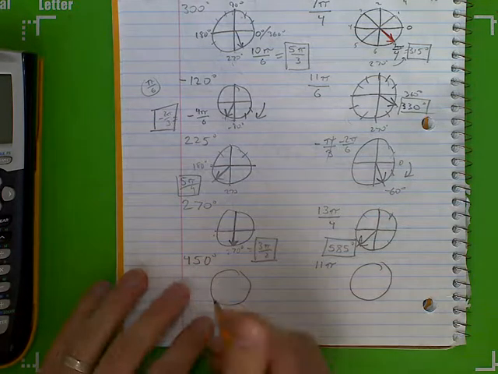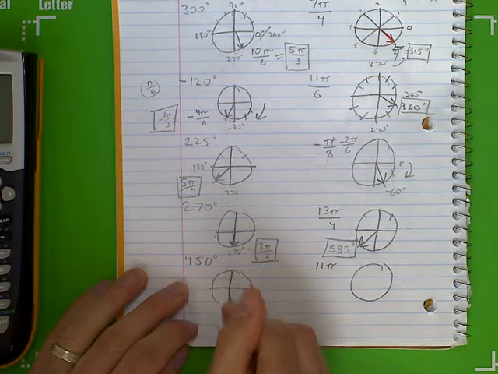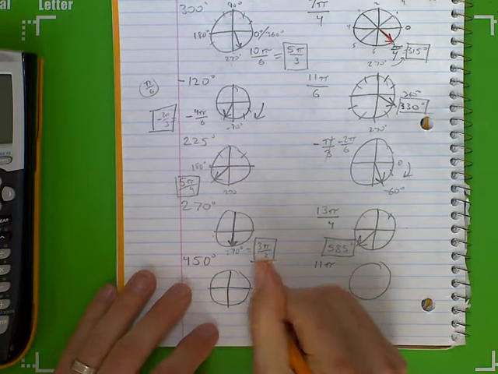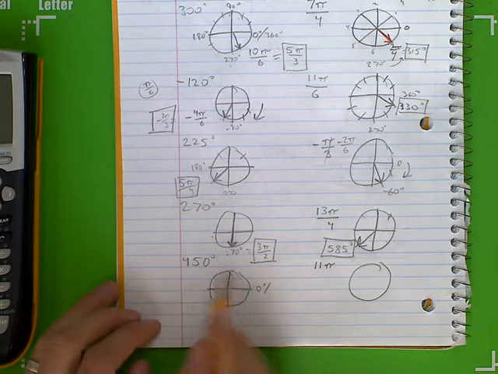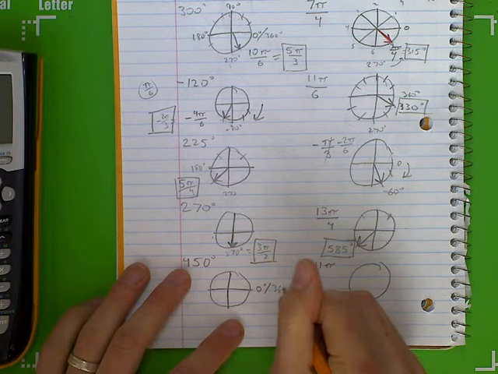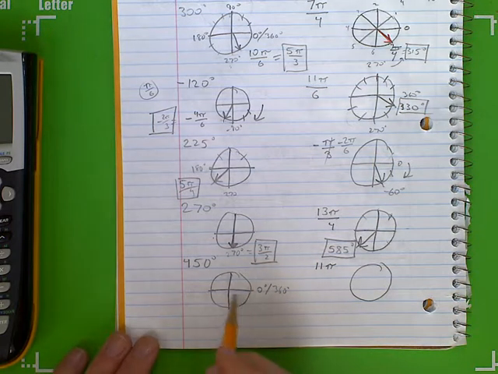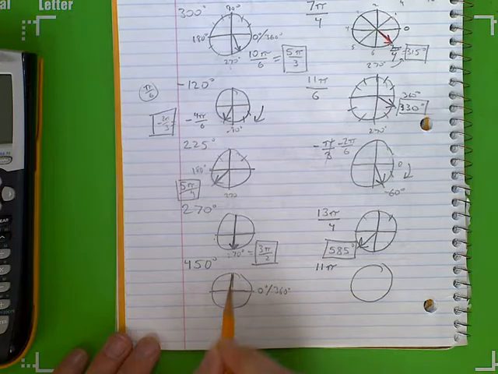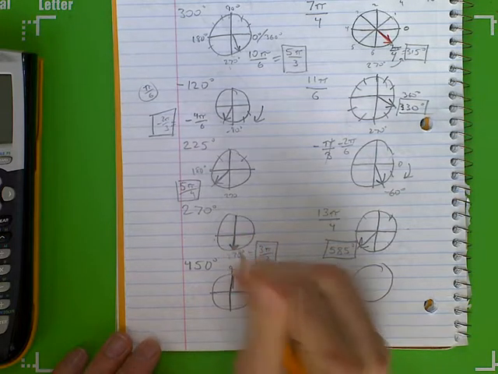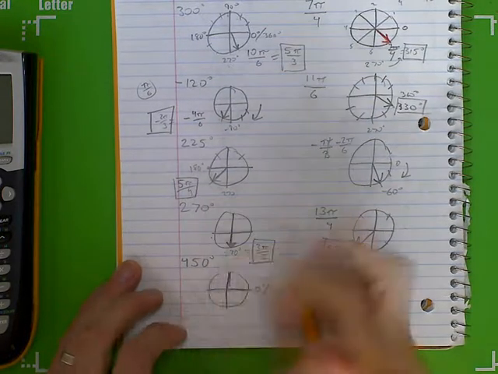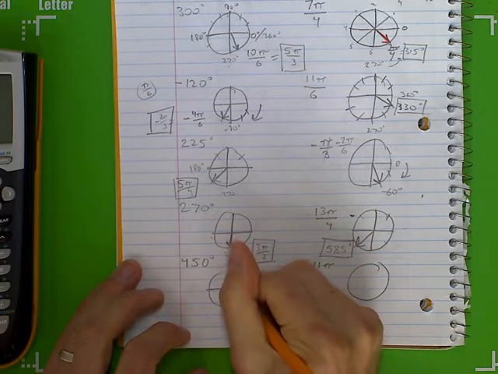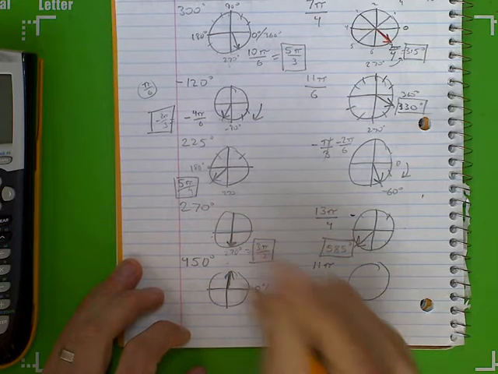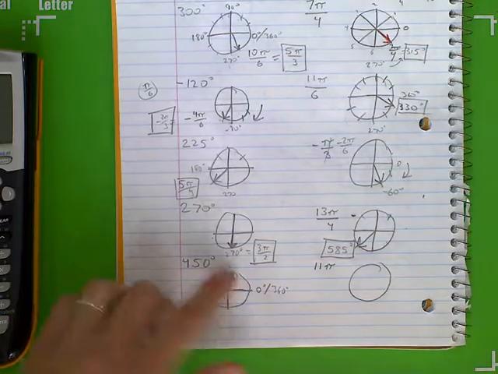What about 450? So this one is past 360. So I'm going to go ahead and count around to 360 and go from there. How far past 360? Yeah, 90 degrees past it. So it's going to be straight up and down, the same place as 90 degrees. It is coterminal with 90 degrees.